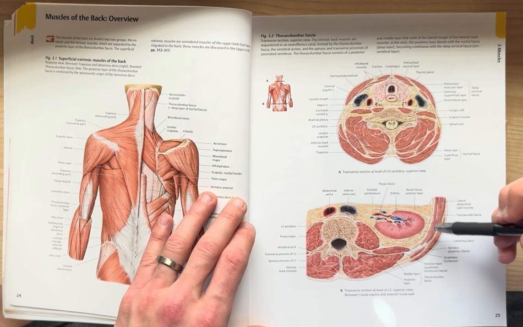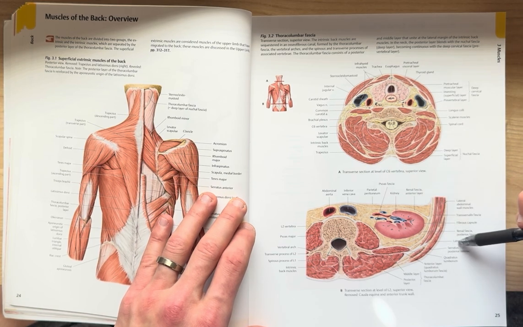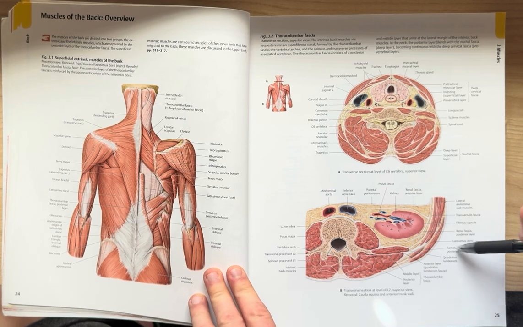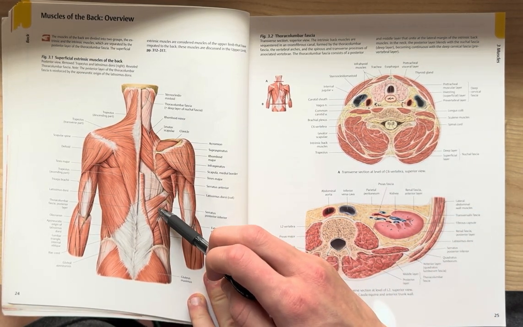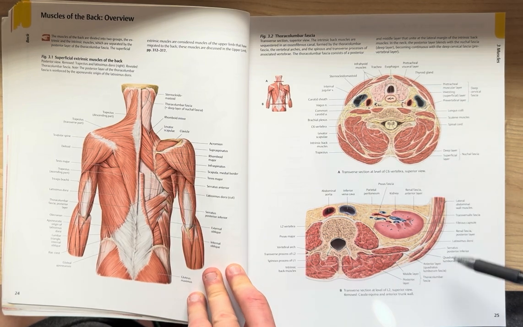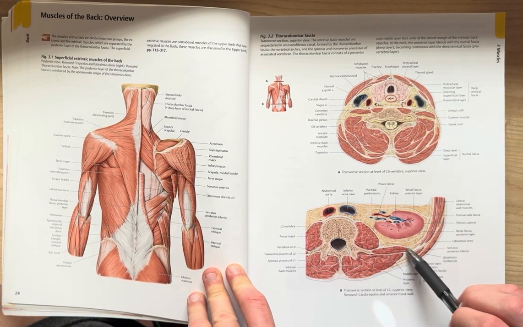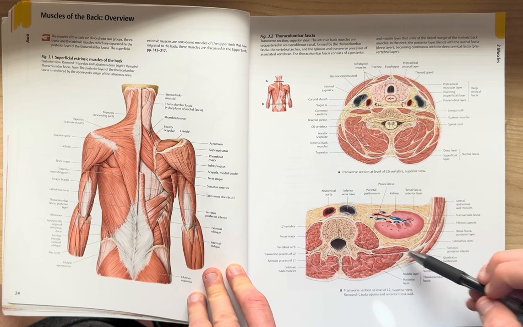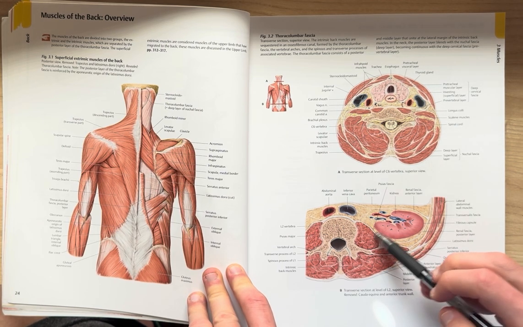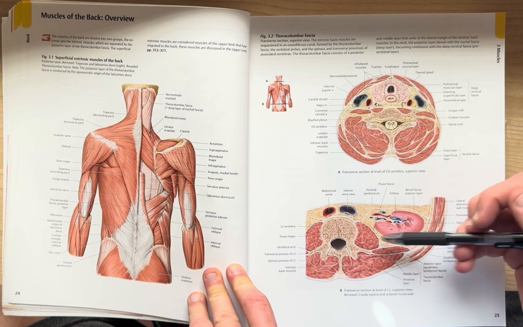Renal fascia, posterior layer. Your lat muscle. Your serratus posterior inferior. So you see it here, and you see it here. Quadratus lumborum. That's a big one too. Your lumbar region. It's a large muscle along with the psoas that allows you to stand up.